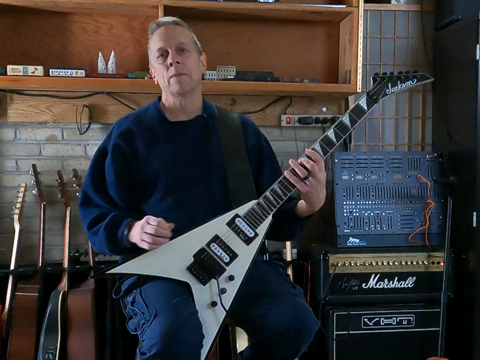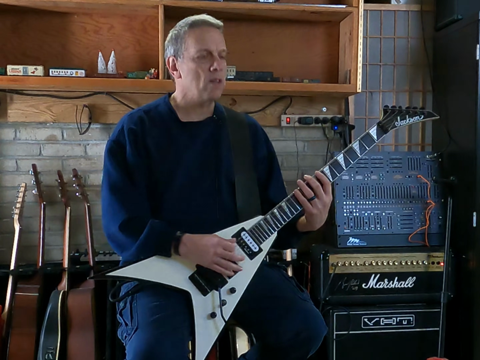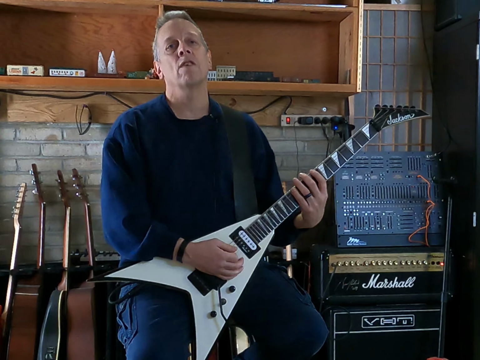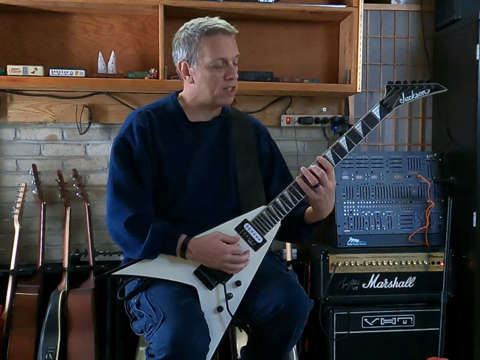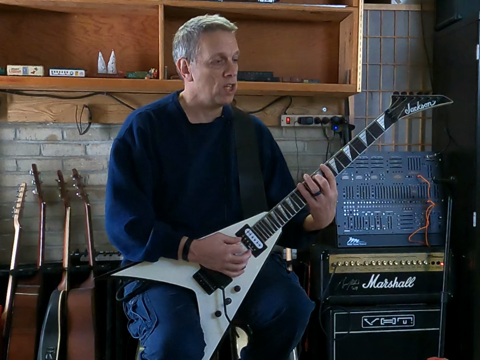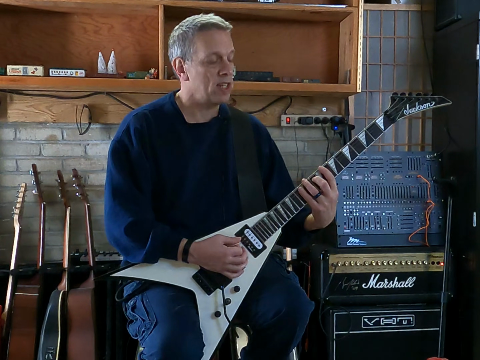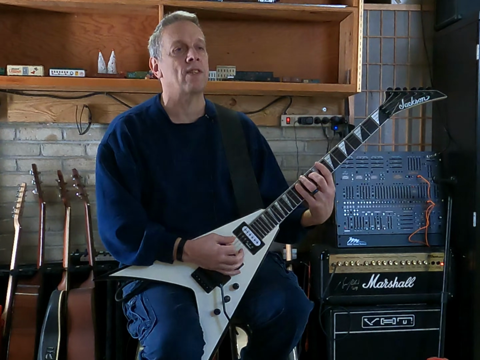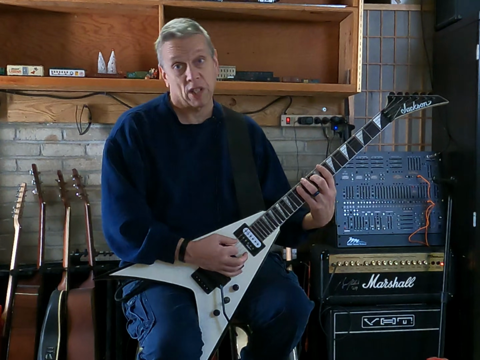Now the formula that we use for a minor triad is 1, flat 3, 5. That tells me to take my C major, and instead of C, E, G, it's going to be C, E flat, G, or C, D sharp, G. It's the same note, just named differently.